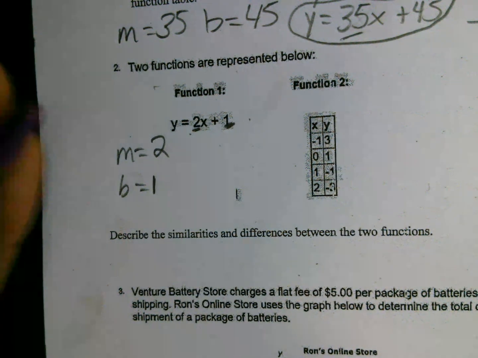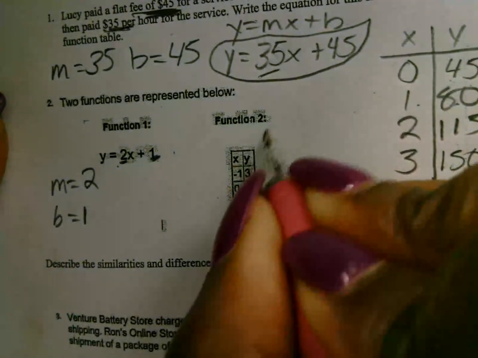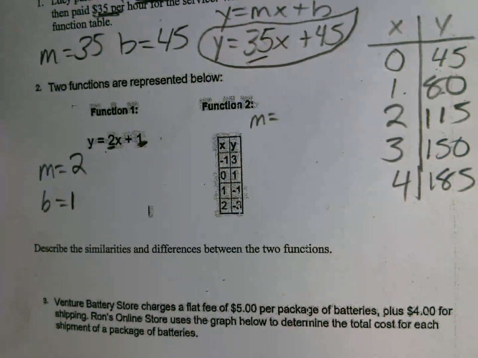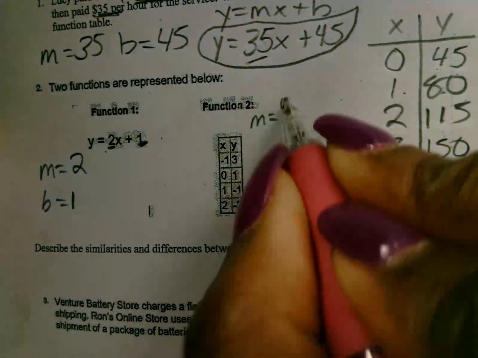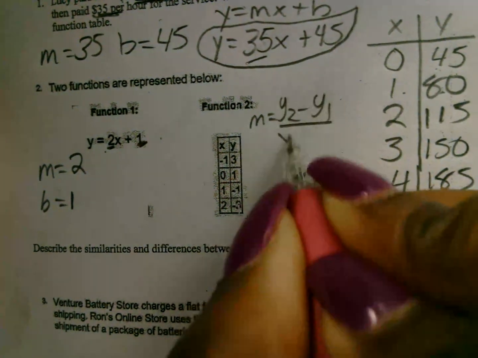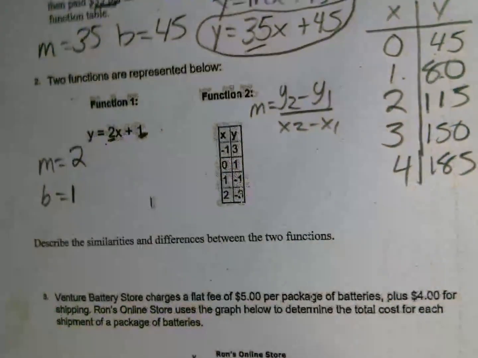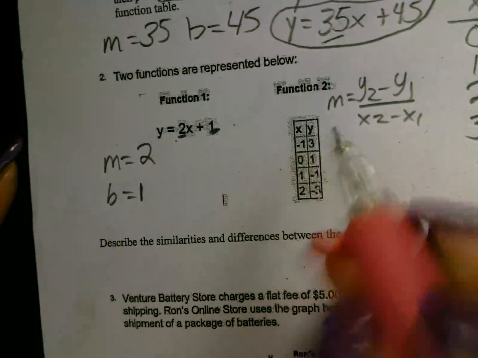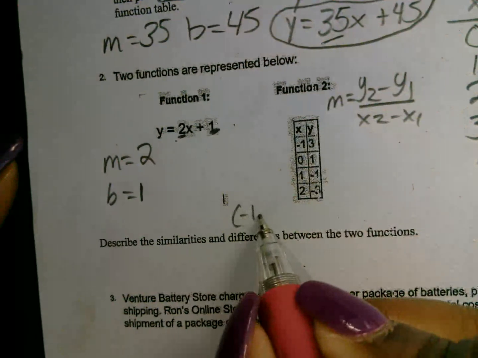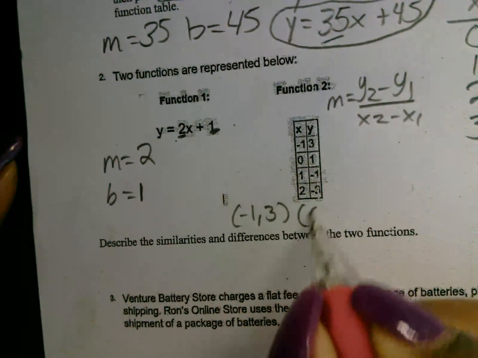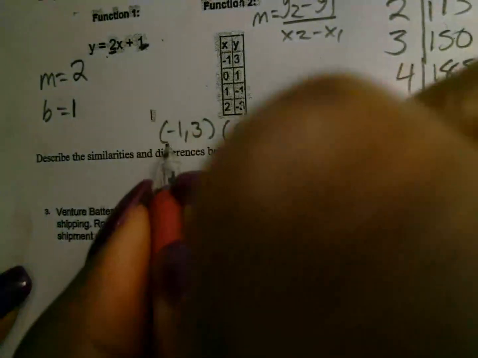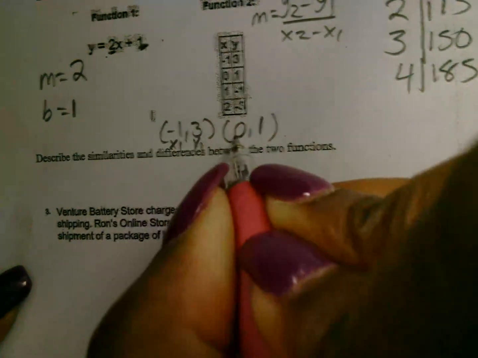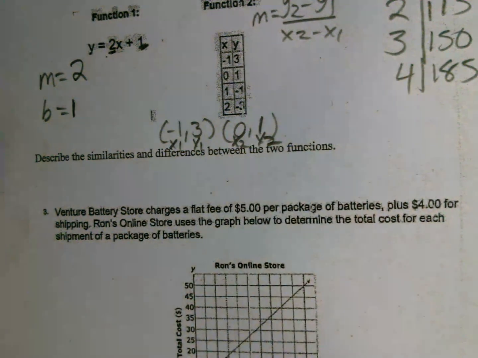Now let's find the slope of the table. To find the slope of the table, you can use y2 minus y1 over x2 minus x1. Okay? I'm going to use the two easiest points: -1 and 3, 0 and 1. This is x1, y1, x2, y2.